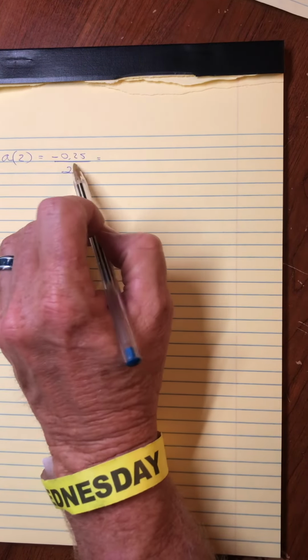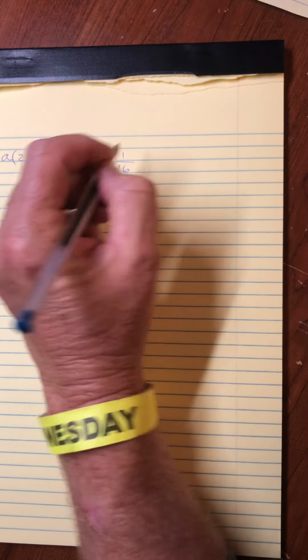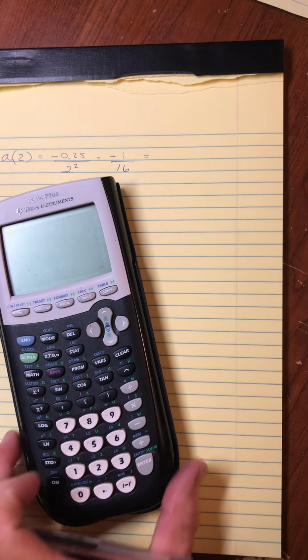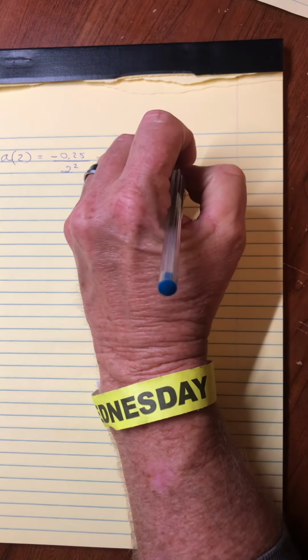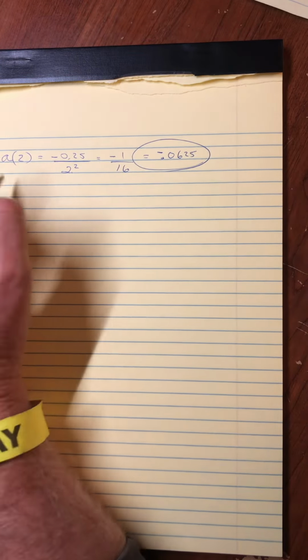So I have 1/4 of 1/4, so that's 1/16. Maybe I'll do it as a decimal. So 1 divided by 16, 0.0625, and let me not forget the negative. So that's the acceleration at 2 seconds.